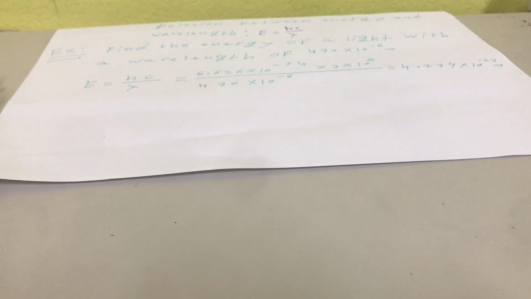So, example, find the energy of a light with a wavelength of 470 times 10 to the negative 6 meters.